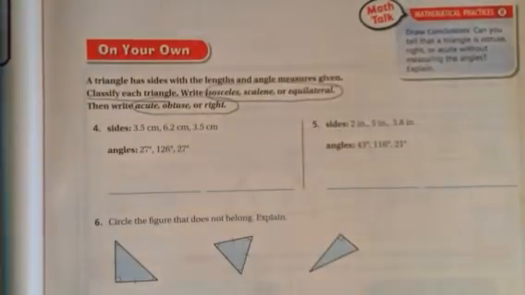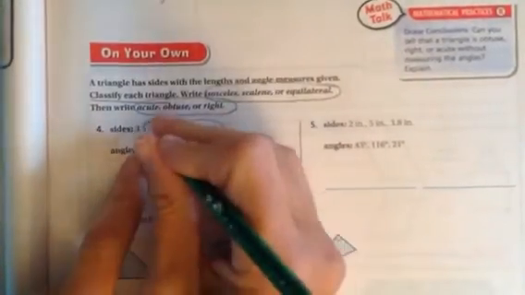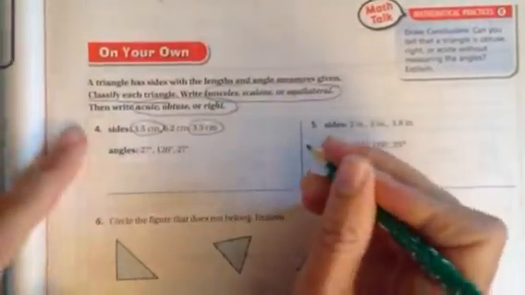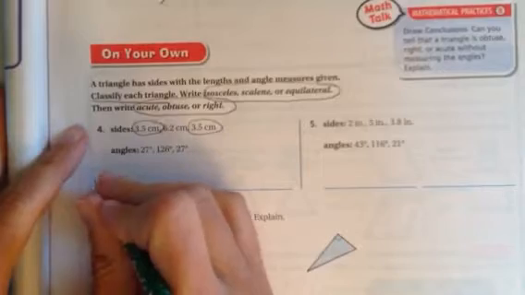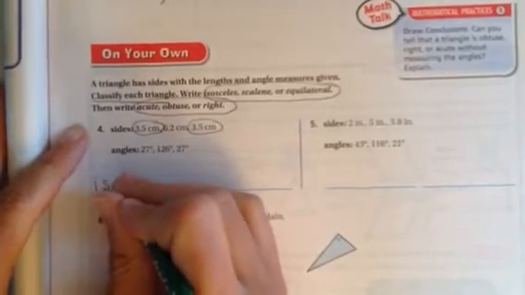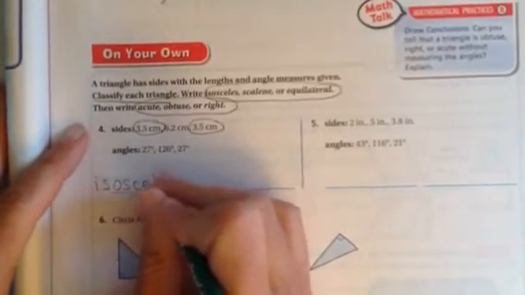And I'm saying that wrong, aren't I? 3 and 5 tenths centimeters, 6 and 2 tenths centimeters, and 3 and 5 tenths centimeters. So I see 2 are the same or equal. So that is going to be an isosceles triangle.